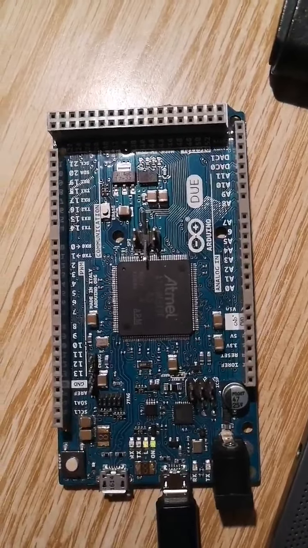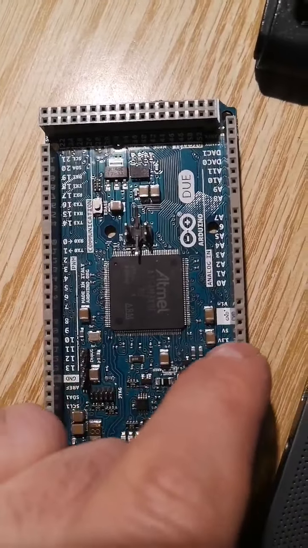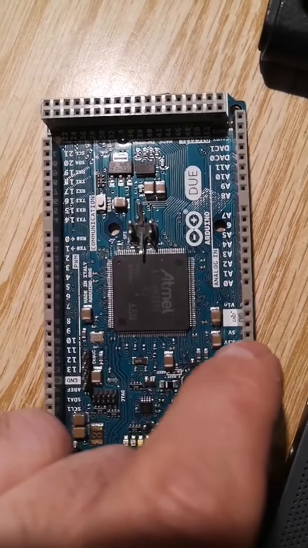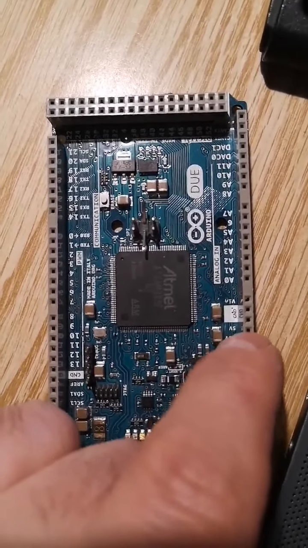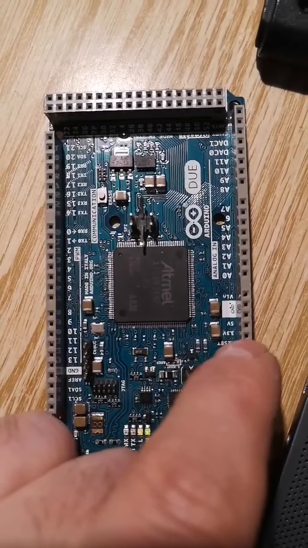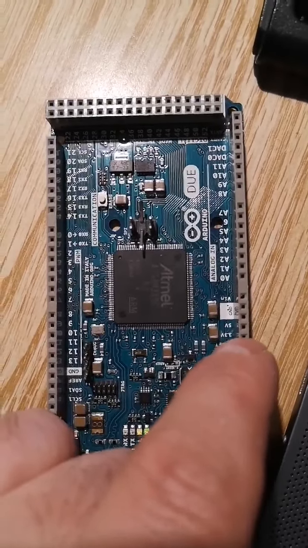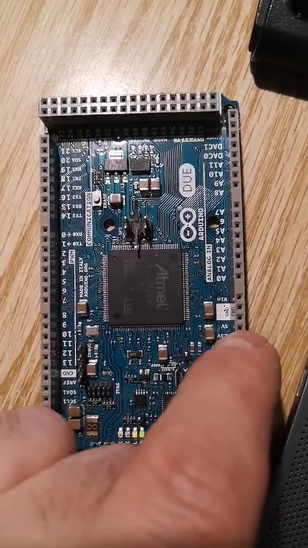These are very important pins. These are actually our power supplies. When you want to use a 5-volt power supply, you should use this pin, and if you want to use a 3.3 volt power supply, you have to use this pin.